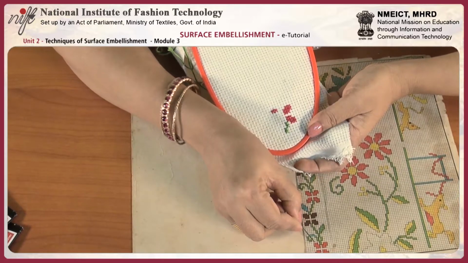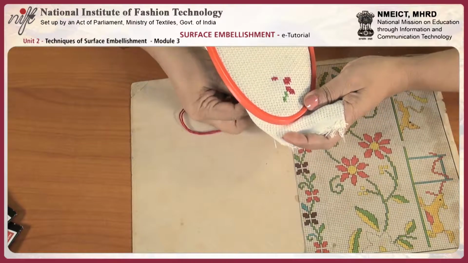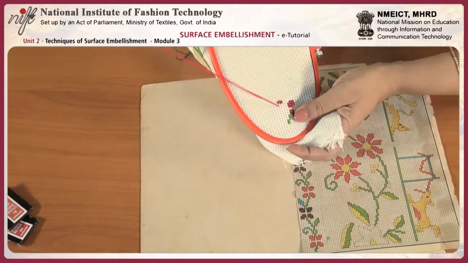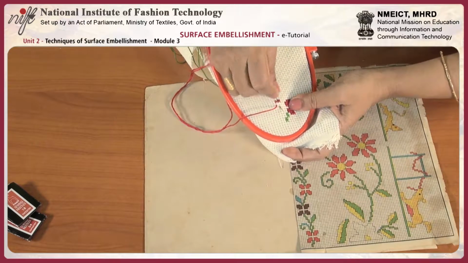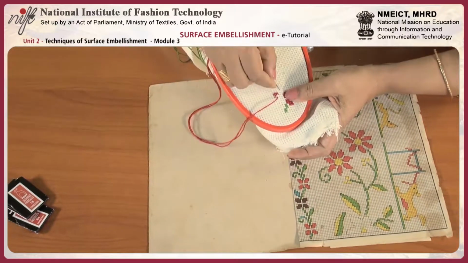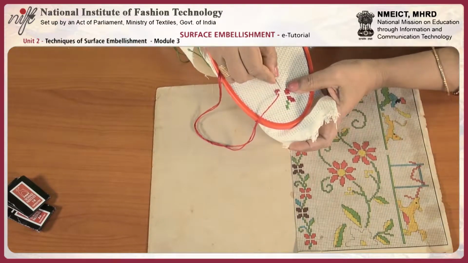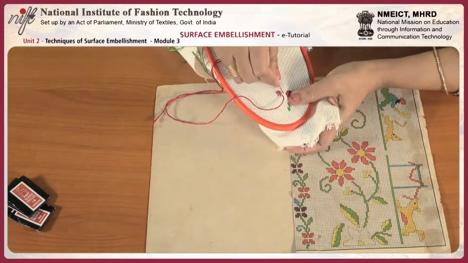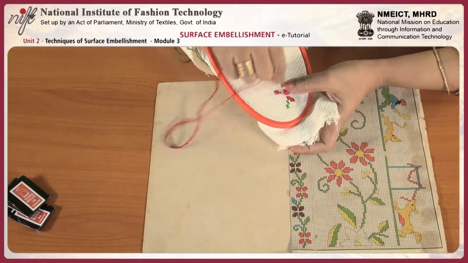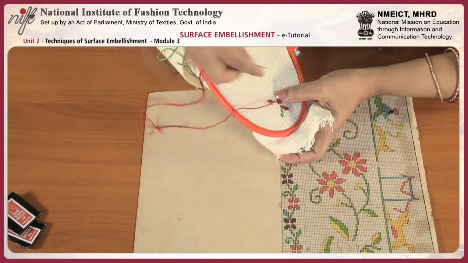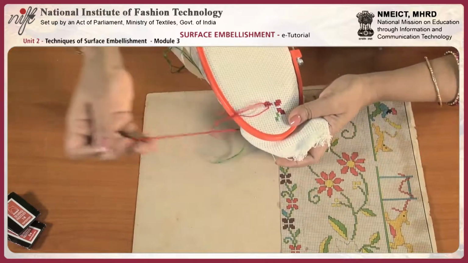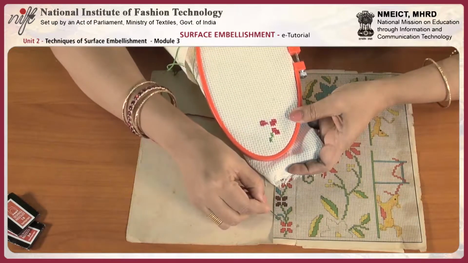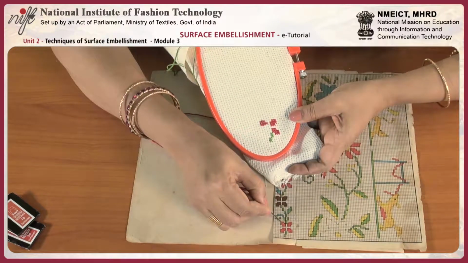We have done 1, 2 and then below that we have 3. Now after 2, 3, these 2 and these 3 is over. Now the next 2 below.